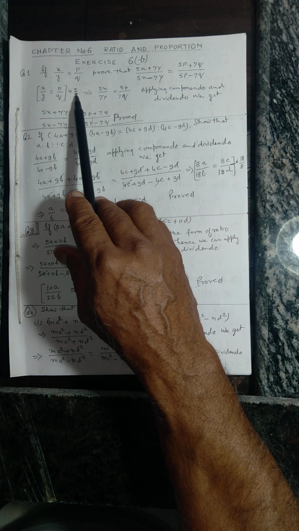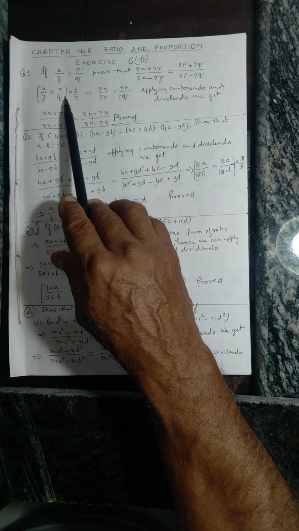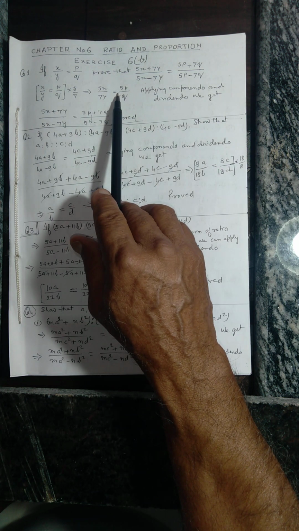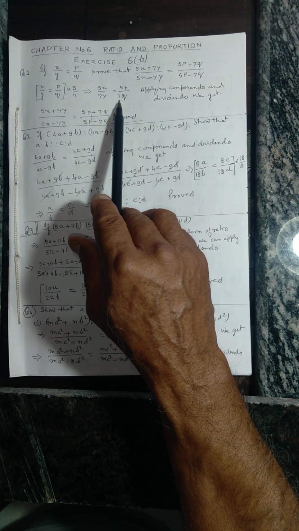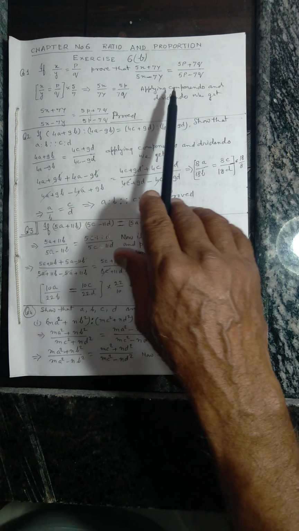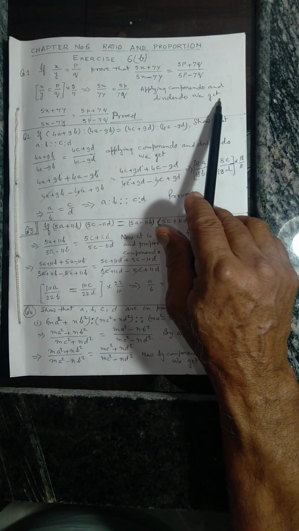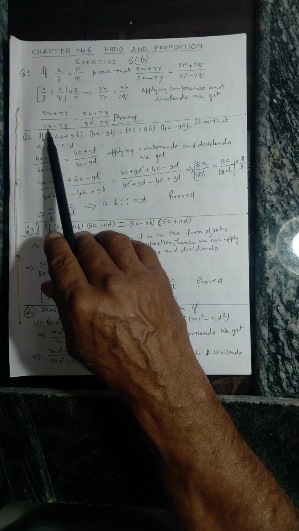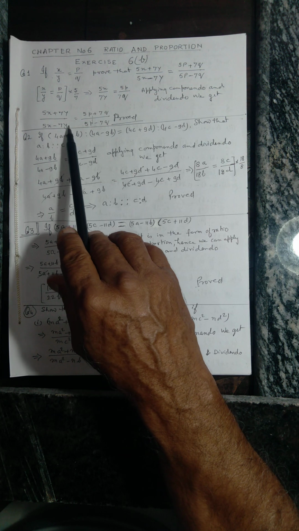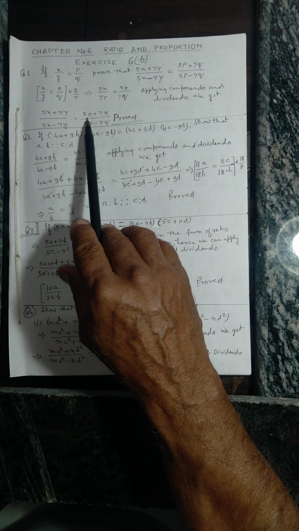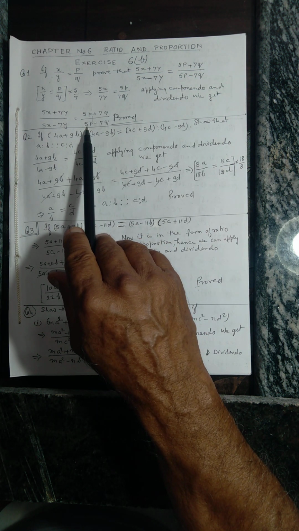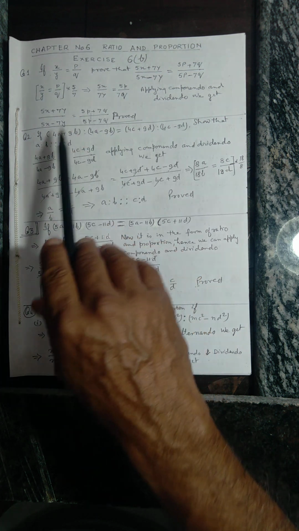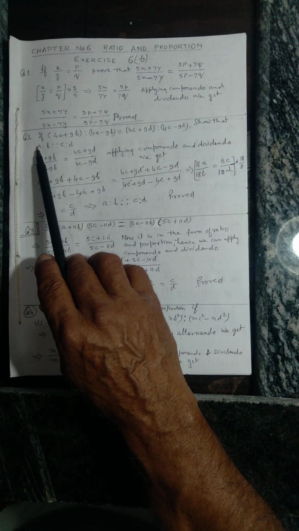So just multiply 5 by 7 to both the sides, you will get 5x upon 7y. On the right hand side you will get 5p upon 7q. Applying componendo and dividendo, we get 5x plus 7y whole upon 5x minus 7y equal to 5p plus 7q upon 5p minus 7q. Proved. Now proceed to question number 2.